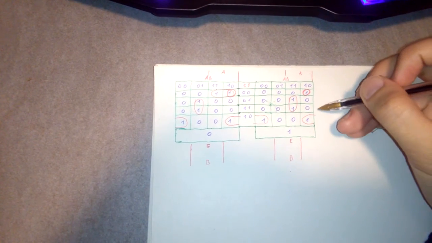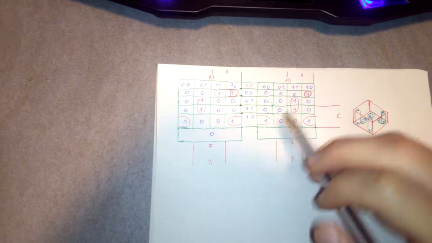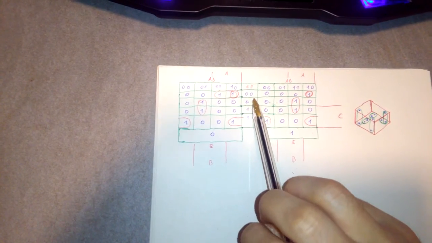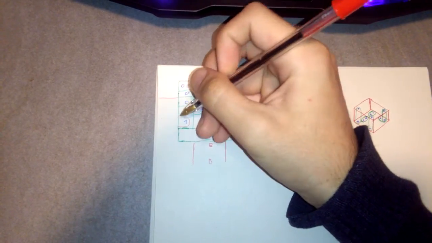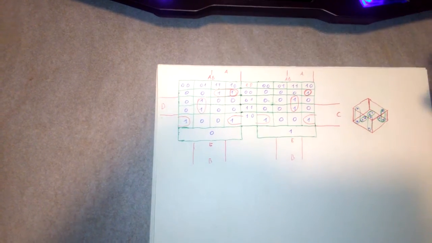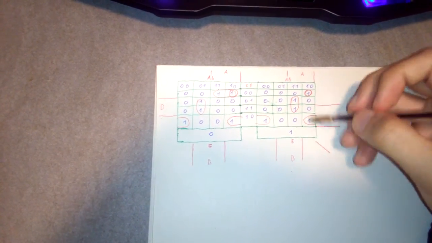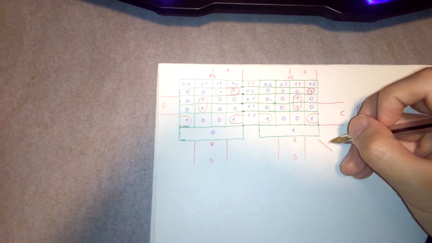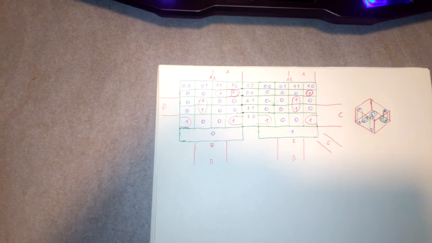So we're going to have C. And D, which is 1 here. So I'm going to have here D. 1 and 2. And of course, E is 1 only on the top plane. So it's only 1 here.